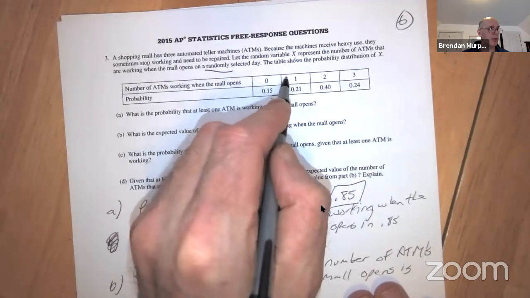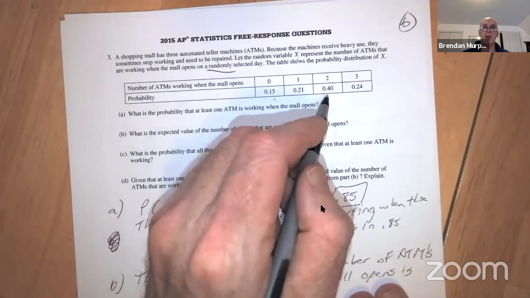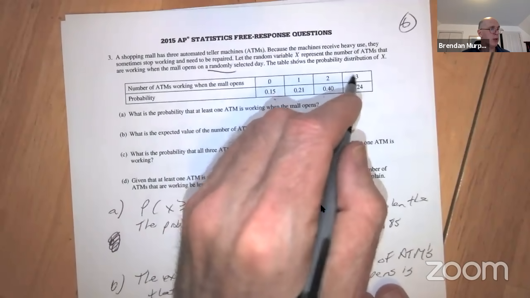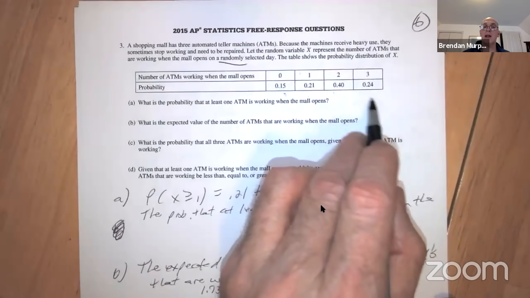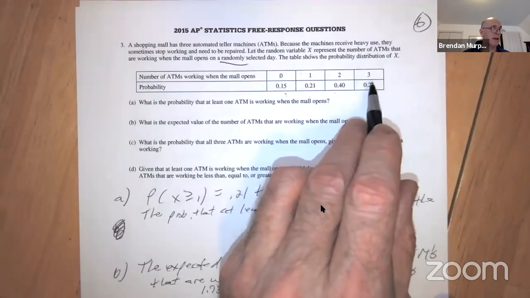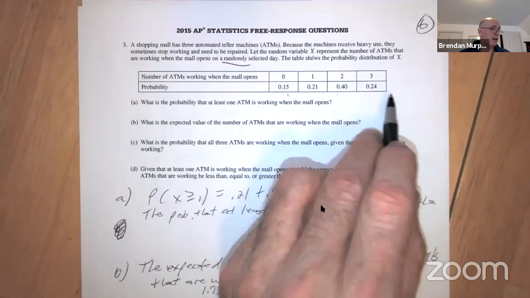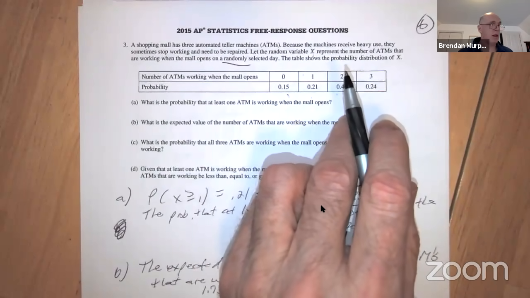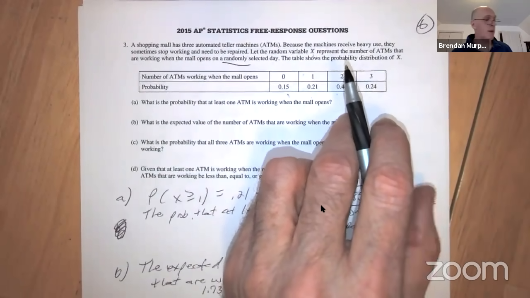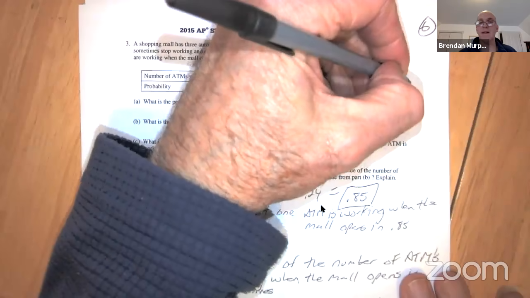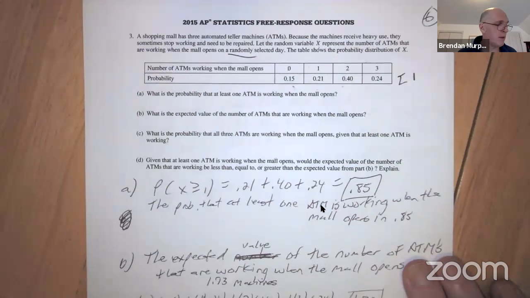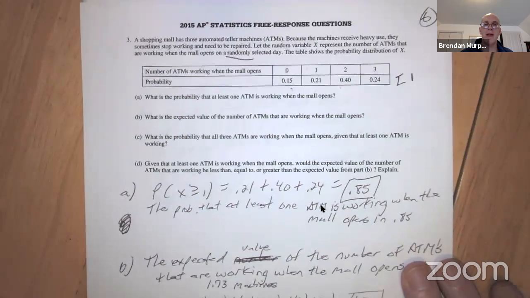1 machine working, 0.21. 2 machines, 0.40. 3 machines, 0.24. When I first did that, I thought that actually number might be higher, but it does look like, just looking at these numbers, that many times not all 3 machines are working. How's that? I think I'll add those up real quick, and looks like I get 1. That's sort of good. That happens with random variables, so I felt comfortable about that.